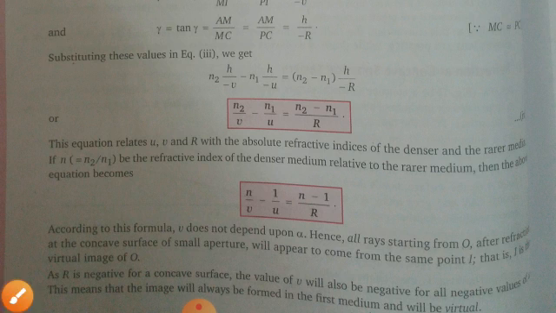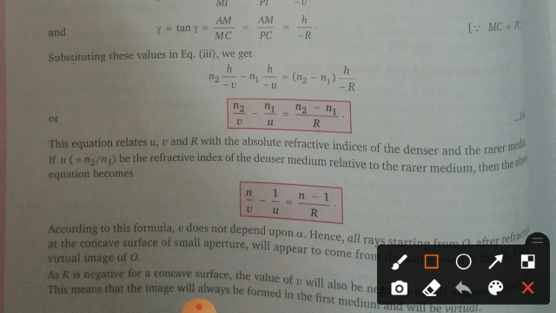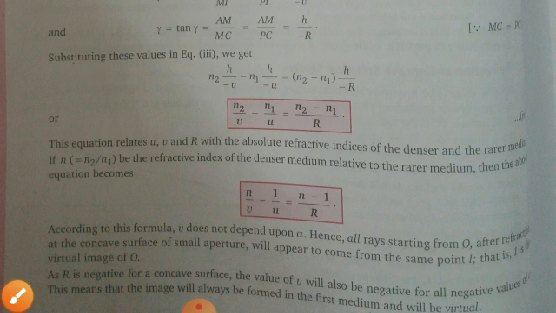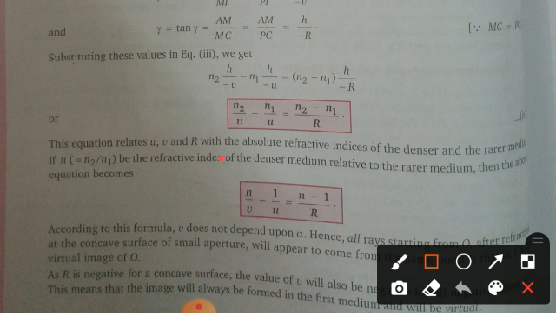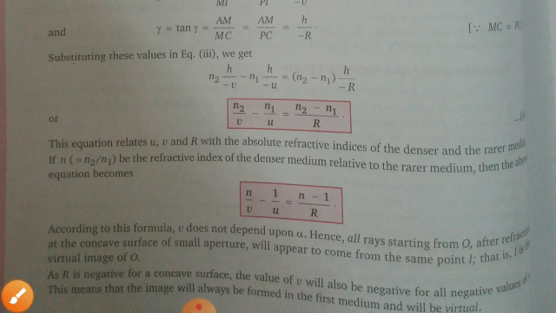If N is equal to N2 upon N1 be the refractive index of the denser medium relative to the rarer medium, then the above equation you can write like this: N upon V minus 1 upon U is equal to N minus 1 by R. Fine. So according to this formula, V does not depend upon alpha.